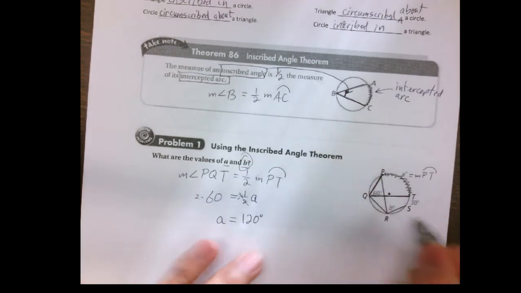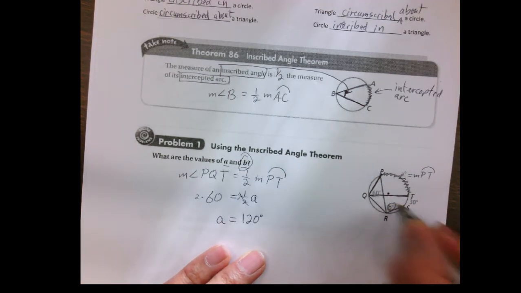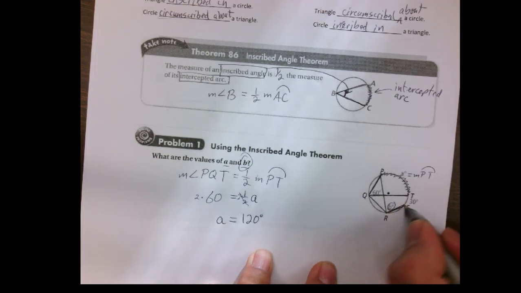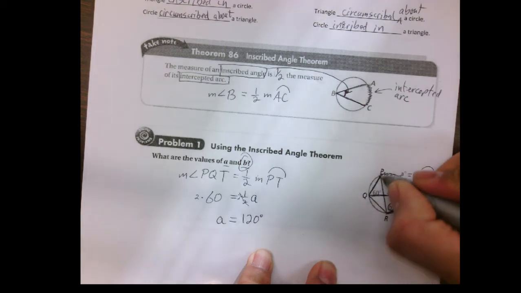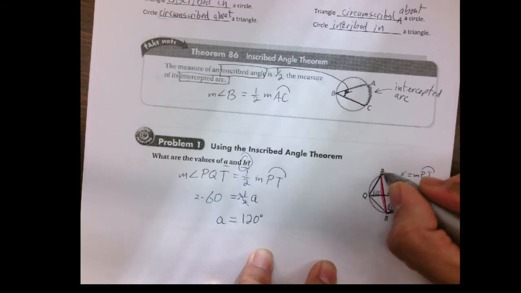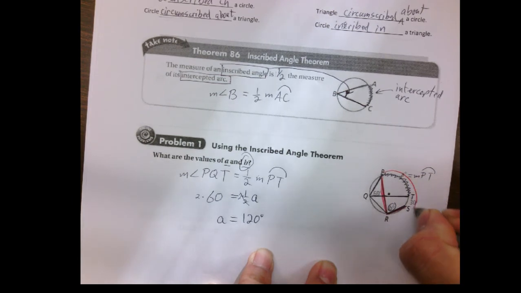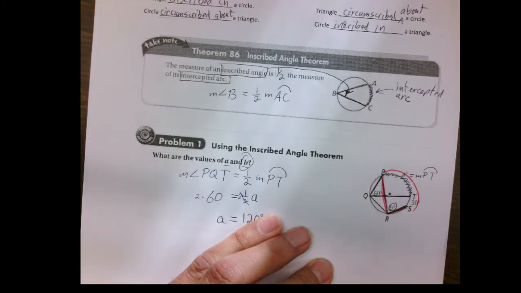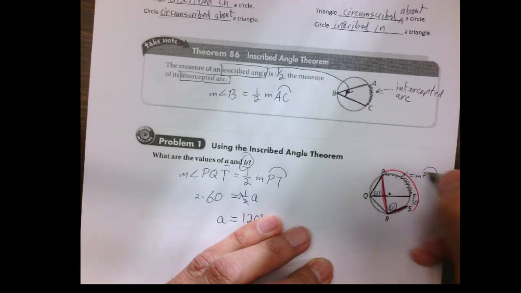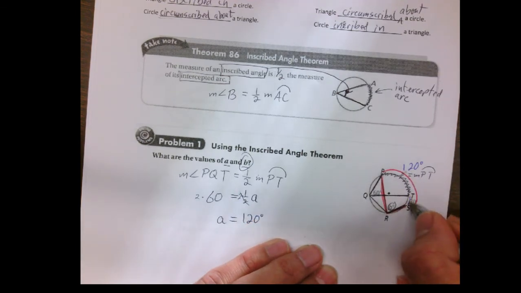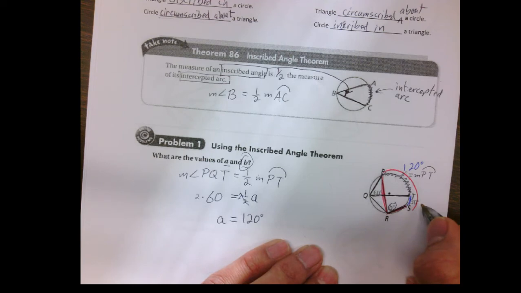That's what they want us to find next. B is over here. What does this angle intercept? Let's follow it out, and let me use a different color. This chord and this chord intercept a bigger arc, over here. What is that made up of? Well, we just found out that arc PT is 120 degrees, and then this little baby arc down here is 30 degrees.